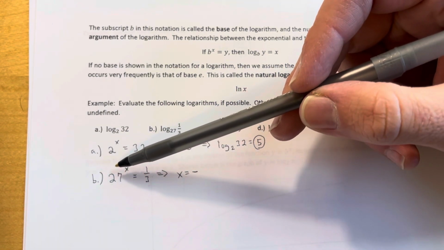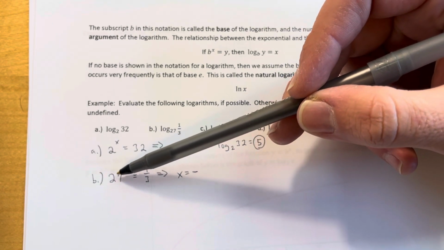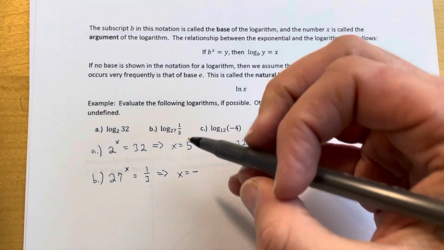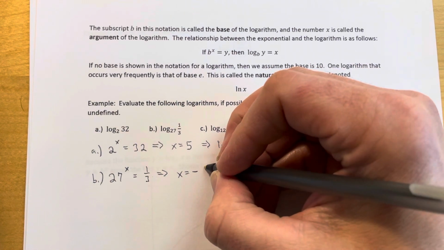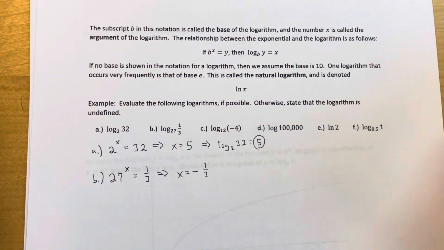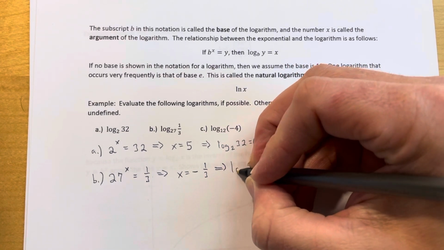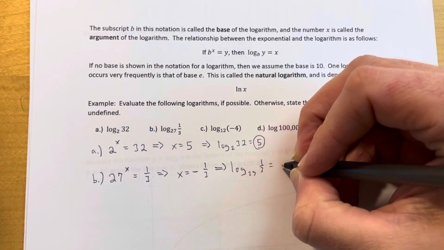If you think about it for a second, you might come to the conclusion that if you take the cube root of 27, you get 3. But taking the cube root of something is the same thing as raising it to the 1/3 power. So putting this information together, that exponent must be negative 1/3. So now I know that the log base 27 of 1/3 is negative 1/3.